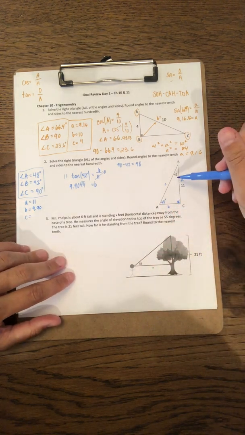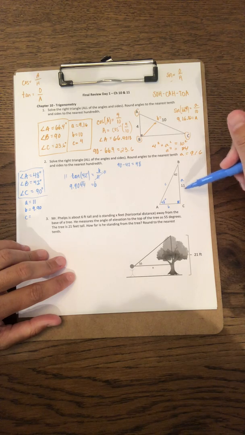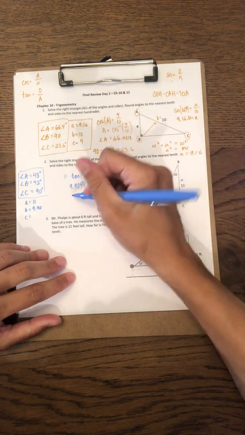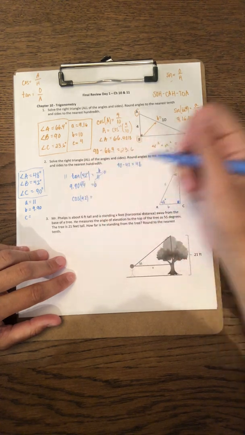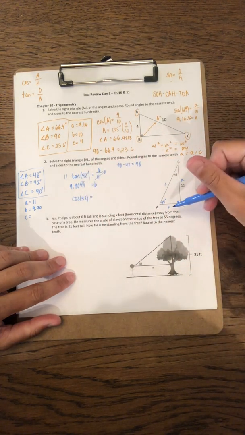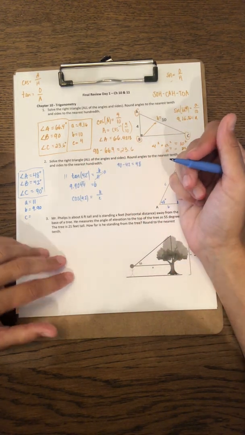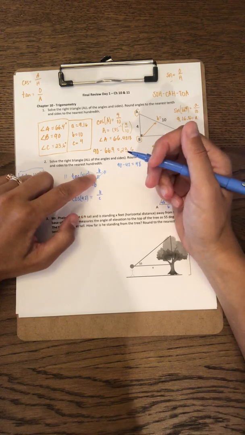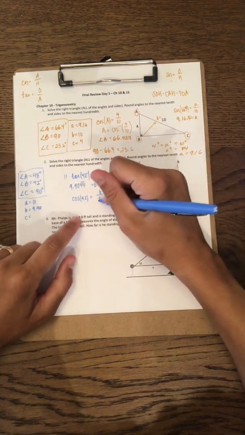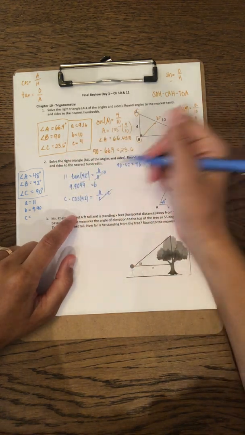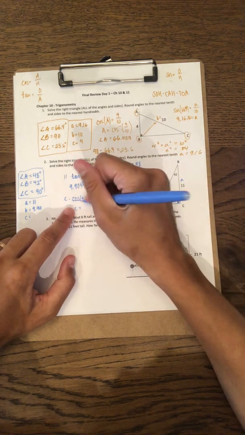Or you can use trig, so we can say from this angle we have the adjacent side, we're looking for the hypotenuse, so that would be cosine. So cosine of 42 is equal to, that's adjacent 11 over the hypotenuse, which is c. And in this last one, we were able to get rid of 11 by multiplying by it, but here we have c in the denominator. So we can multiply by c, and then to get c by itself, we can divide by cosine of 42 from both sides.